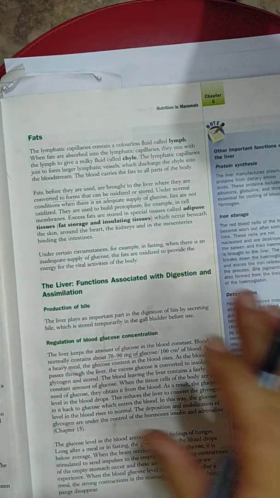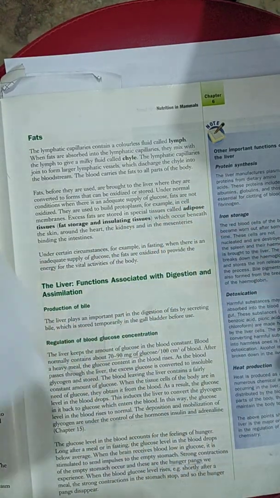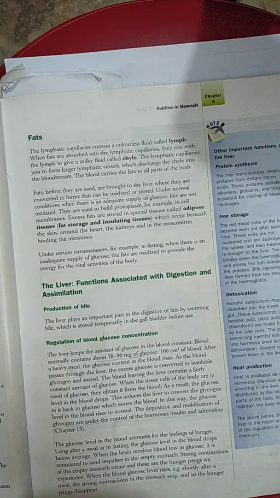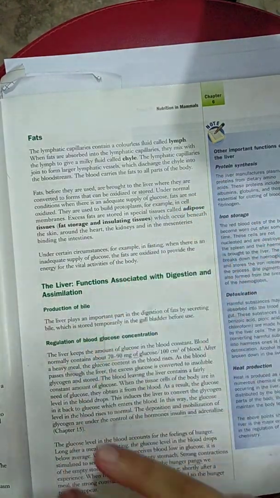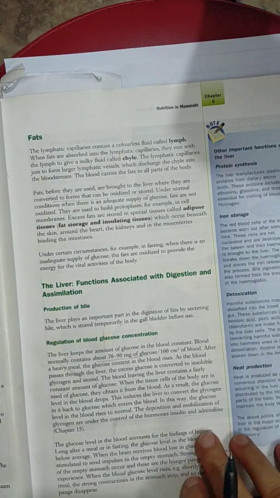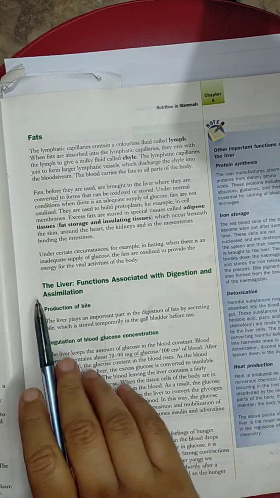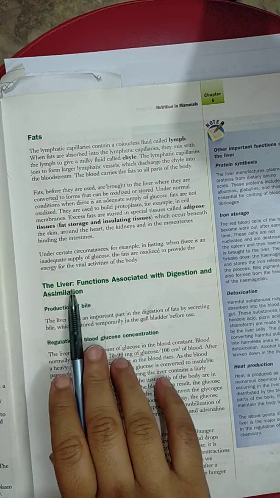In this way the process of assimilation takes place, and you already know that undigested food is removed from our body. In this way the process of digestion is completed. One very important thing is left. I told you in the previous lecture that the liver is an accessory digestive gland.